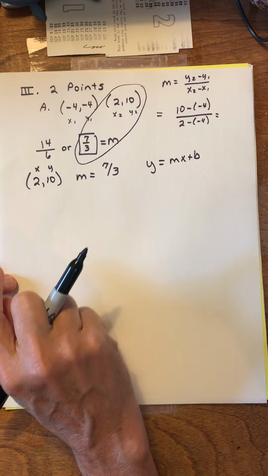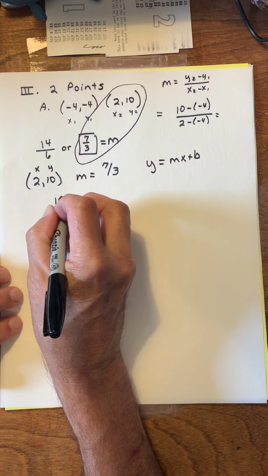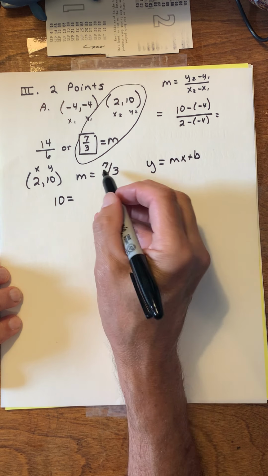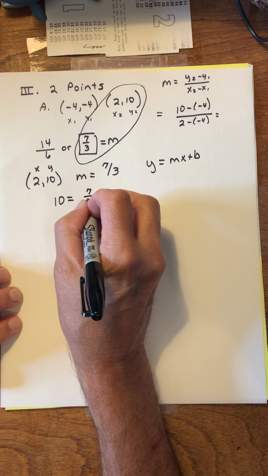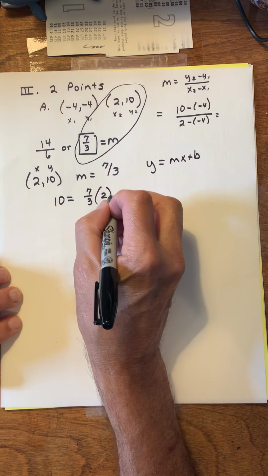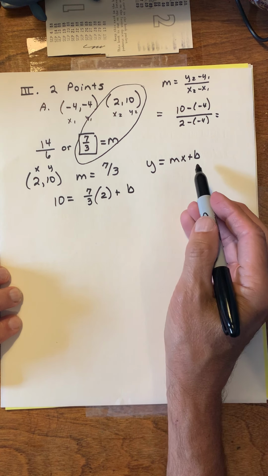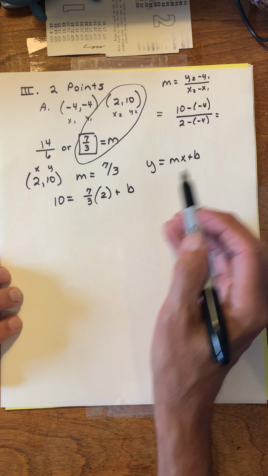X, y, and m. So here we go. Y is 10. M is 7/3. X is 2, plus whatever b is. Don't know what b is yet, but we can find out.